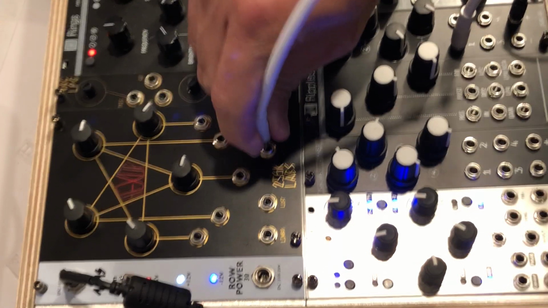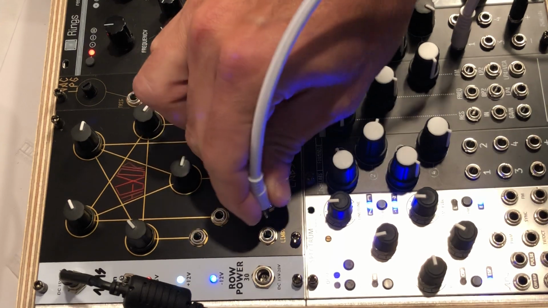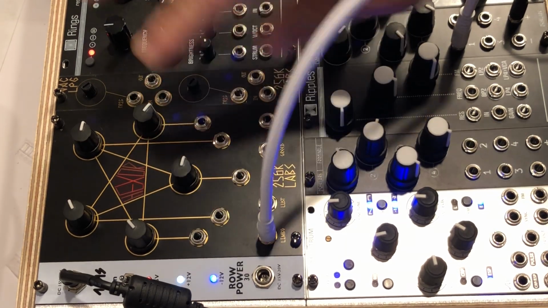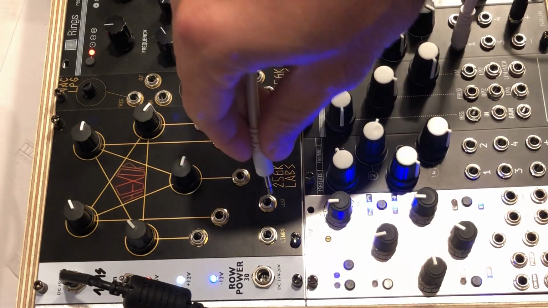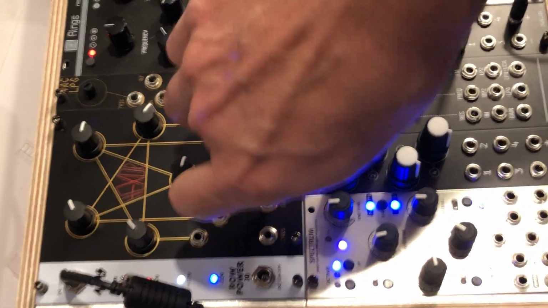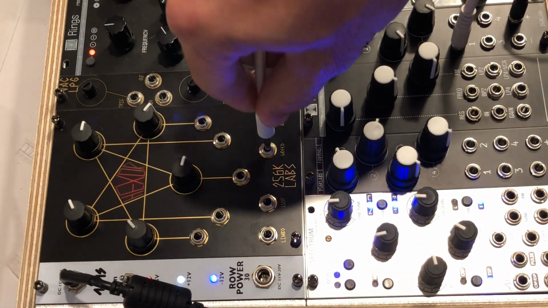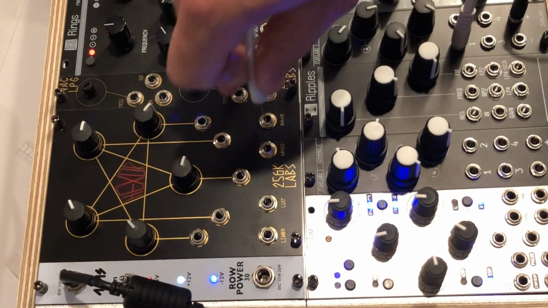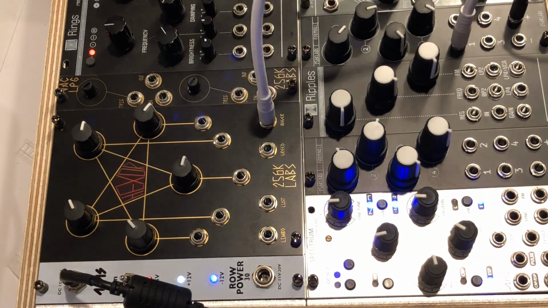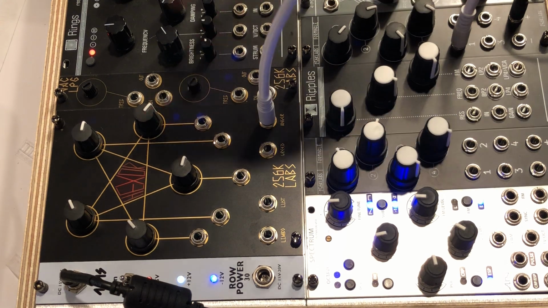Just comparing different levels. So without changing anything, these are the four outputs that you would get from just this random position of the knob. And you see it gets more and more intense and more noisy the higher up you go.